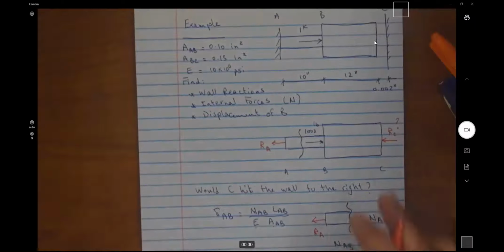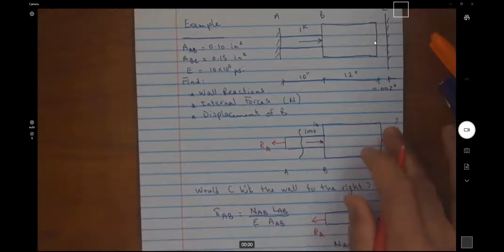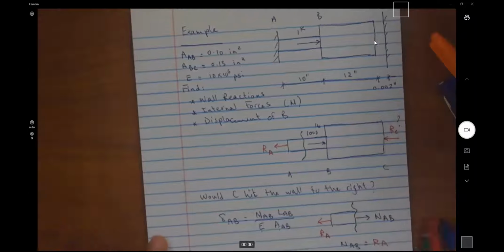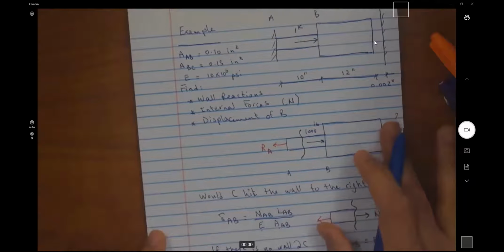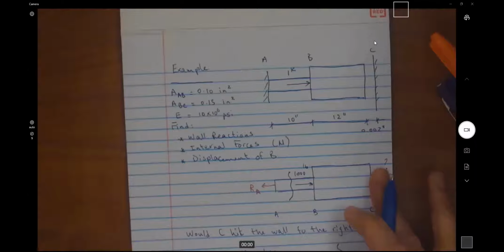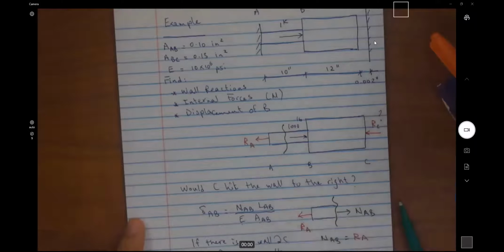If there is no wall at C, then RA must be equal to 1,000 pounds, because that's the only thing that would be resisting the 1,000 pounds. If RA is equal to 1,000, then NAB would be equal to 1,000.